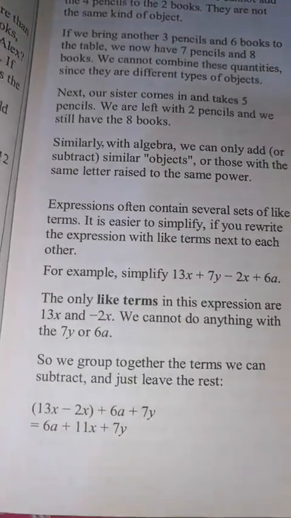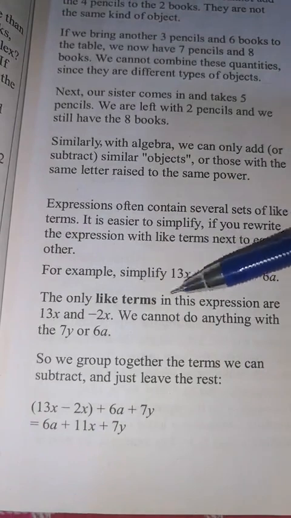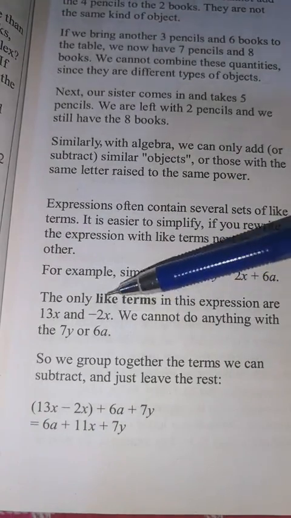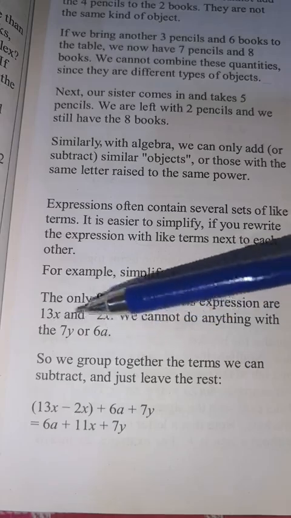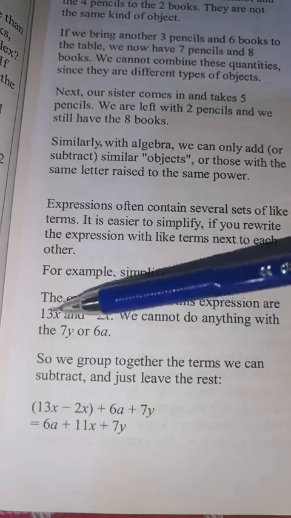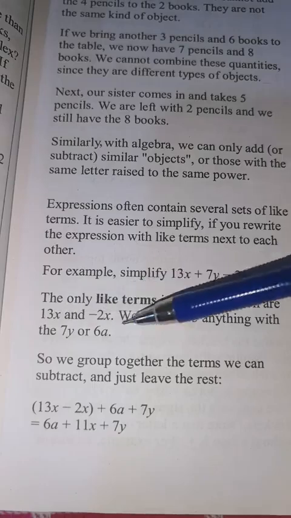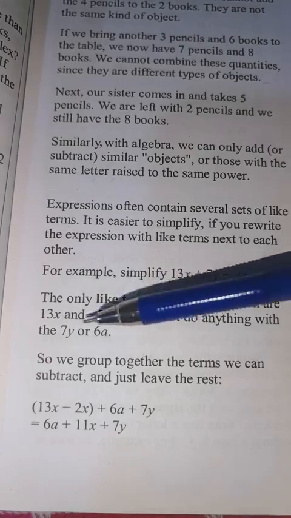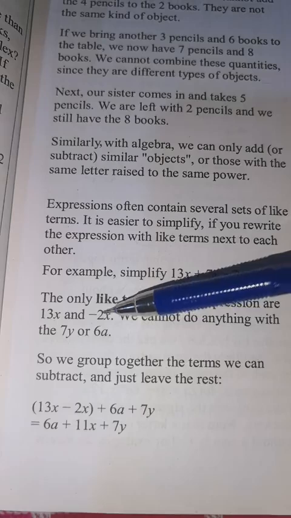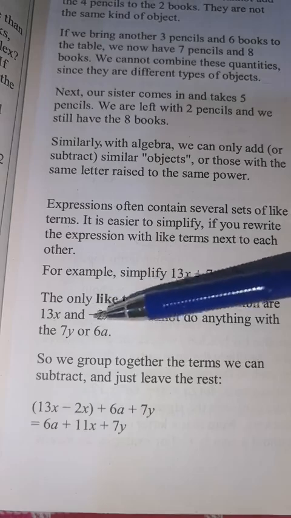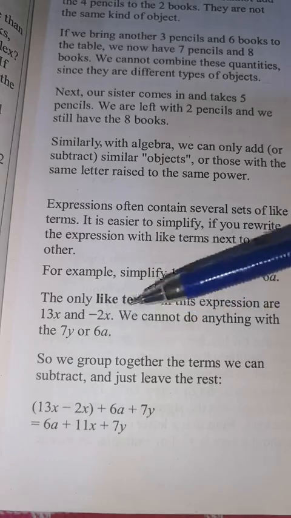So let's look at this. Now, the only like terms in these expressions are 13x and negative 2x. So the terms mean the variables that we are looking at, not the constants. So if you have x here, and x here, this is the only variable that appears here and there. But if we had maybe xy and only negative 2x, these are not like terms, and hence we can't group them. So that's the idea. But for this, we can group them.